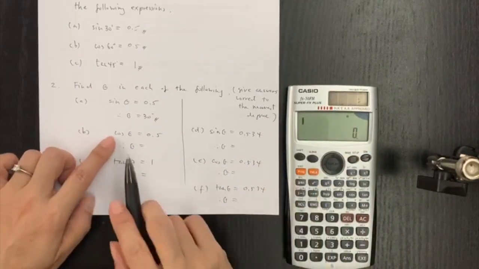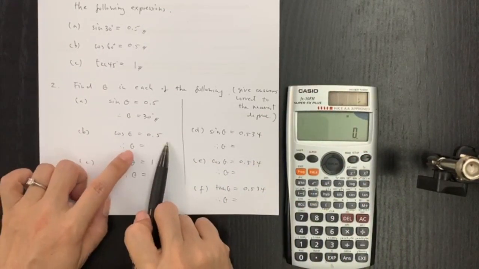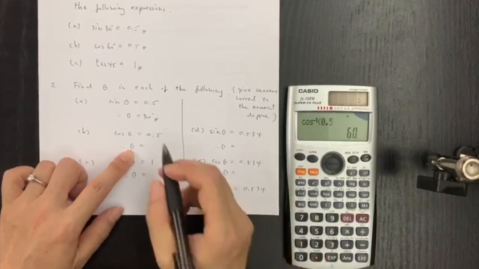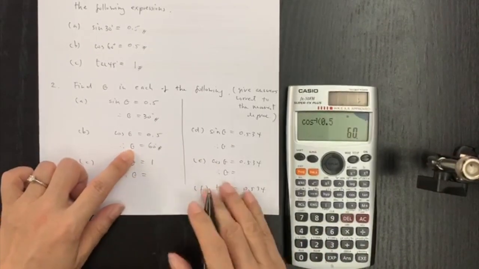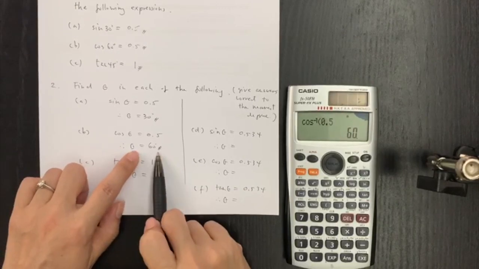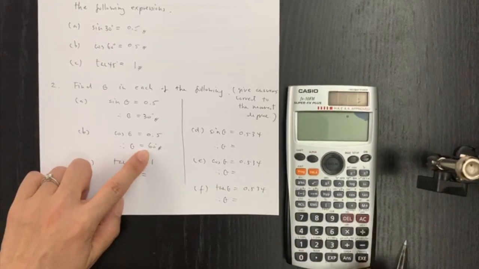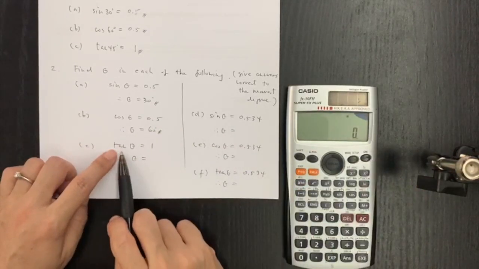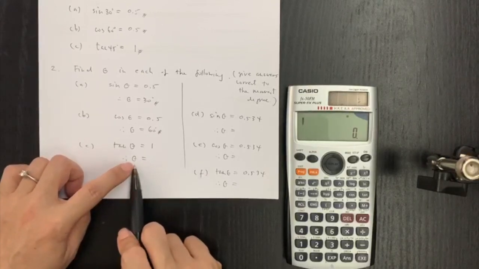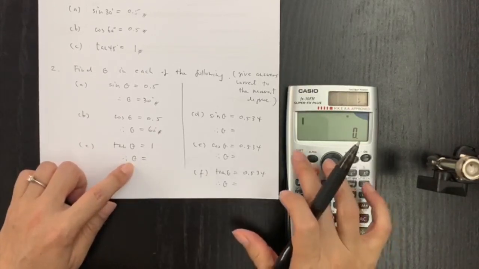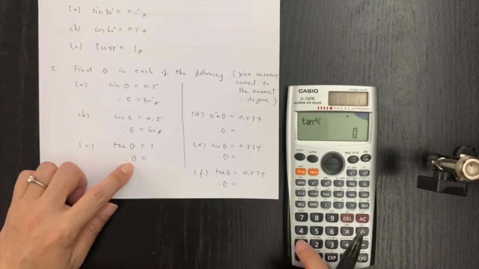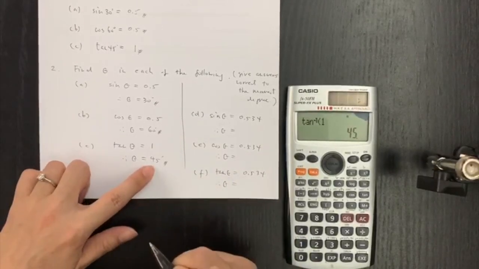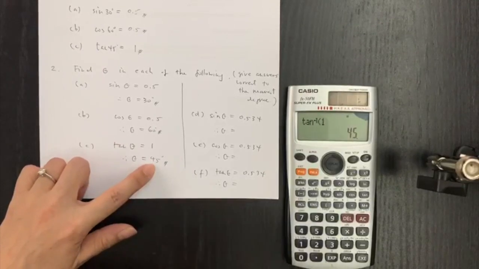Okay, next. What about cosine theta equals 0.5? Then what is theta? We need the shift button, then cosine, you put 0.5 and get the answer, right? You can prove this by working out cosine 60, which is also 0.5. All right, now we come to tangent theta is equal to 1. What about the value of theta? That would be shift, tangent, and then you put 1 and get your answer. So when theta is equal to 45 degrees, therefore tangent 45 is equal to 1.